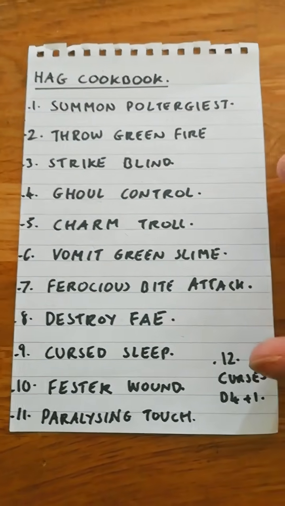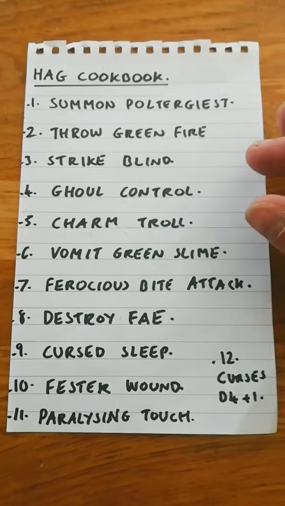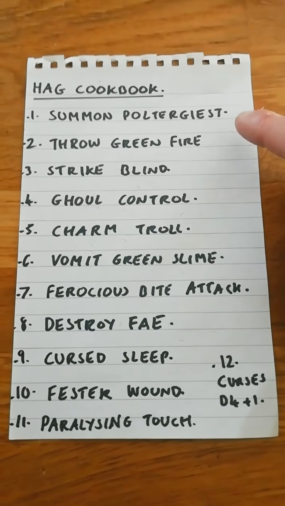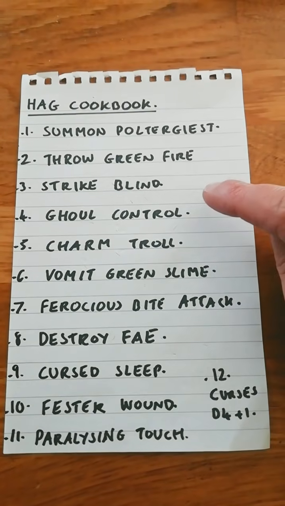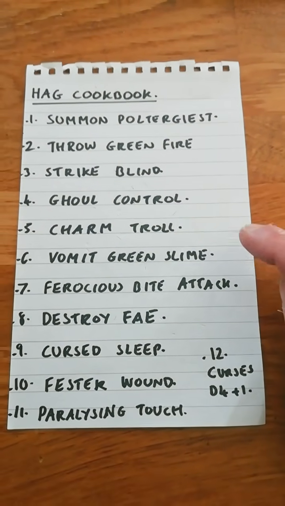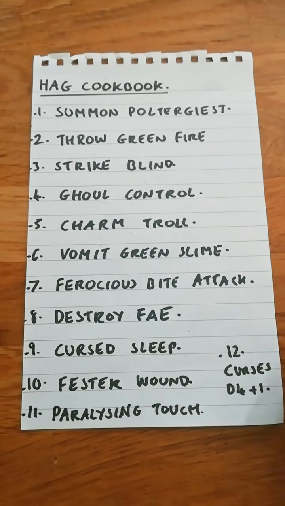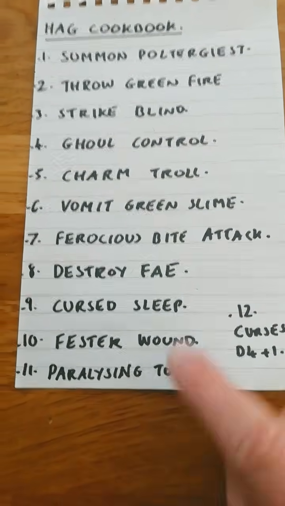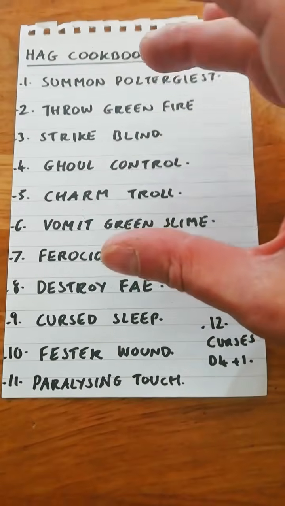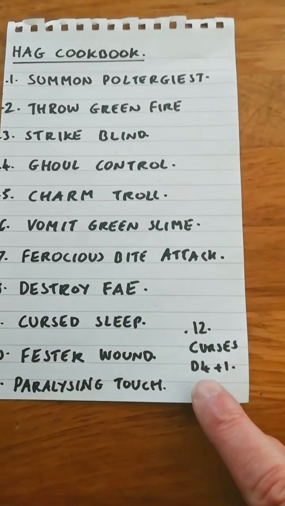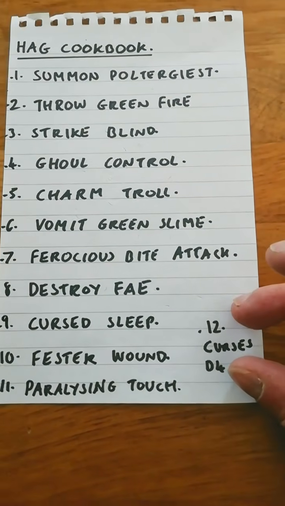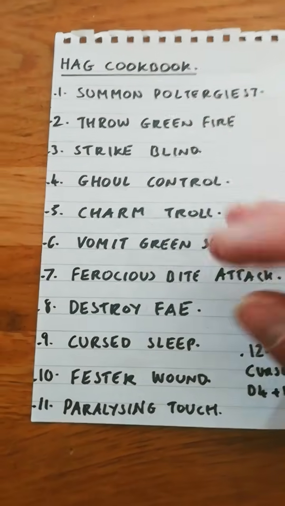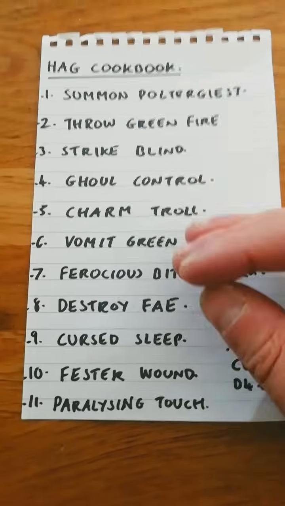You can see there, these mainly apply to witches, but I have some others I can use for magic users. So you can see some: poltergeist, throw green fire, strike blind, ghoul control, charm control, vomit green slime, ferocious bite attack, destroy fear, curse sleep, fester wound, paralyzing touch, in this section of darker spells, and of course curses, which I explained in the previous video. So now you can work out these spells how you wish. I will talk about a few of them in other videos.